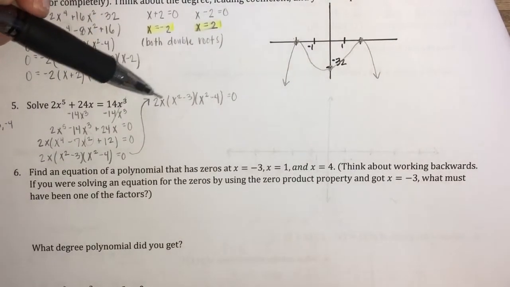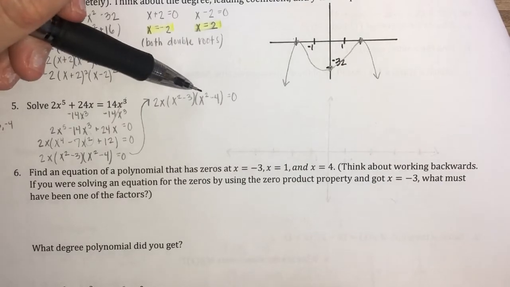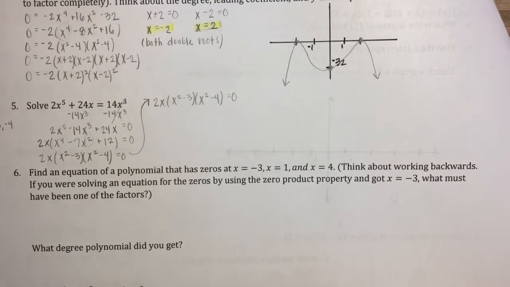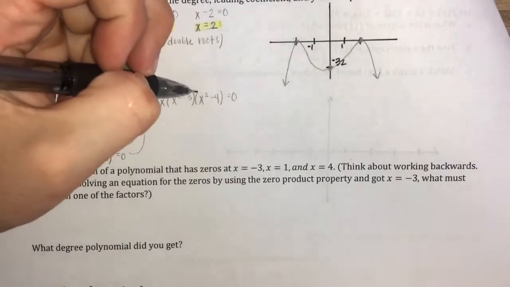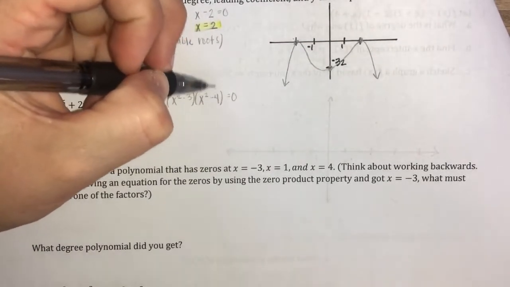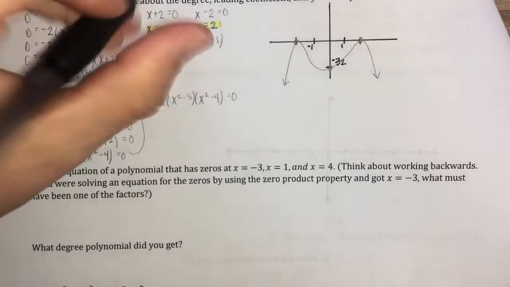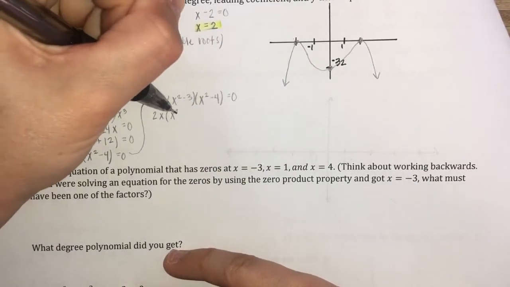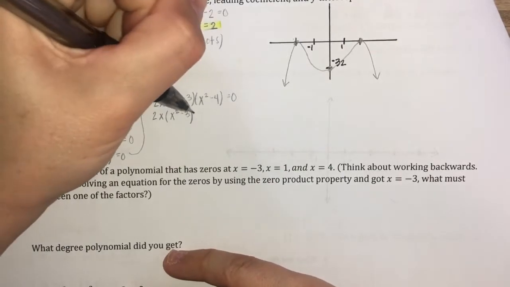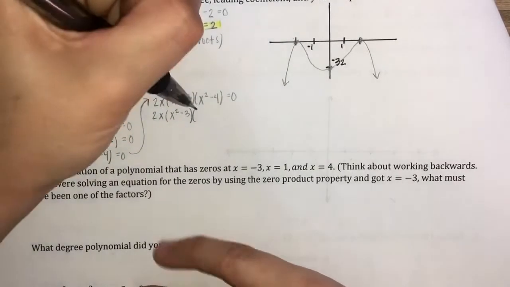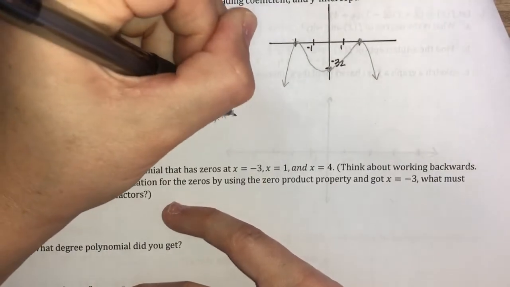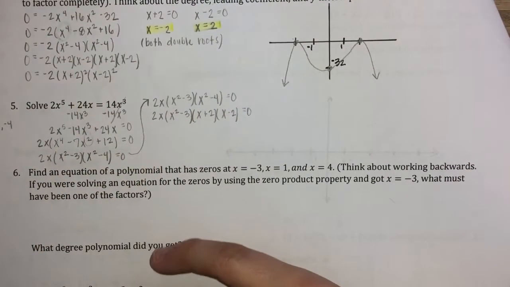So right now we have 2x times x squared minus 3 times x squared minus 4, and then x squared minus 4 is a difference of squares, so it factors into a plus b times a minus b. In this case, a would be x and b would be 2, since 2 squared is 4. So 2x times this x squared minus 3 is just going to come down, and then x squared minus 4 factors into x plus 2 times x minus 2 equals 0.